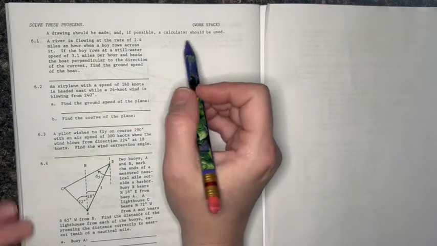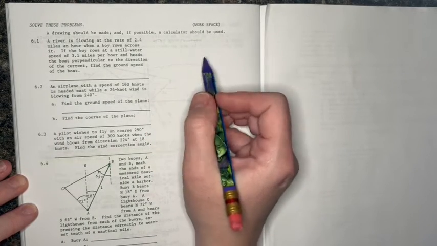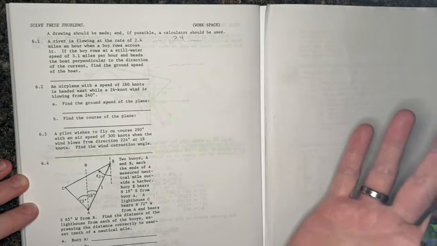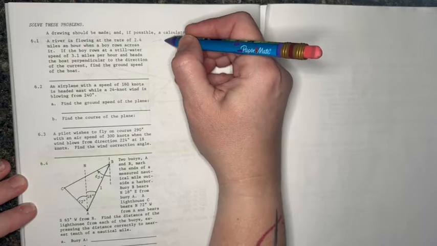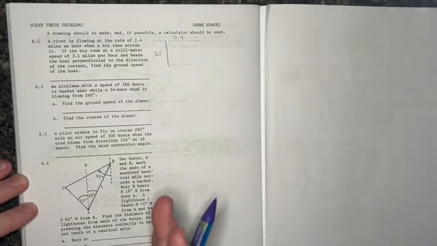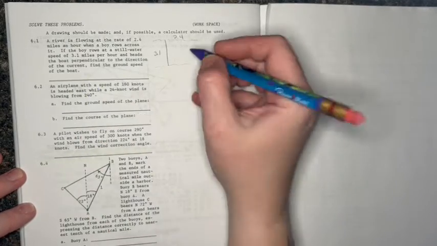Problem 6.1 on page 46 says that a river is flowing, sweet little river, at a rate of 2.4 miles an hour when a boy rows across it. He is rowing at a still water speed of 3.1 miles per hour, and he's rowing perfectly perpendicular, and it wants us to find the ground speed of the boat.